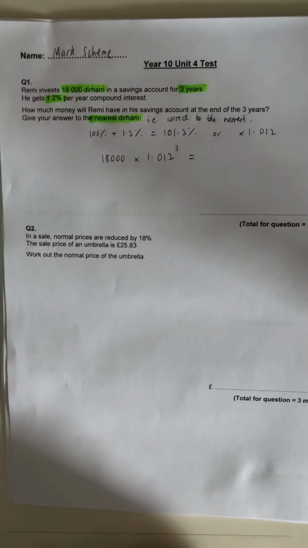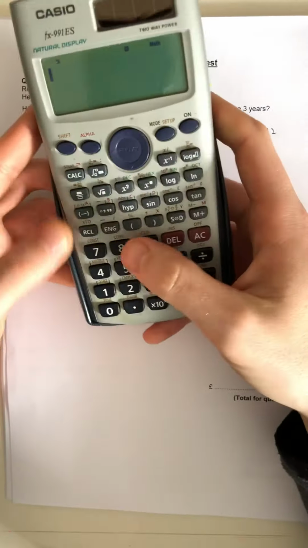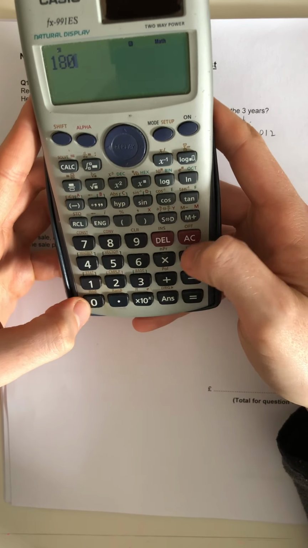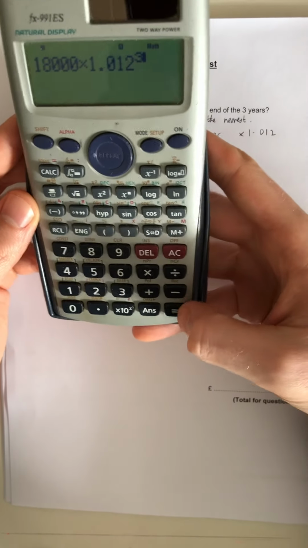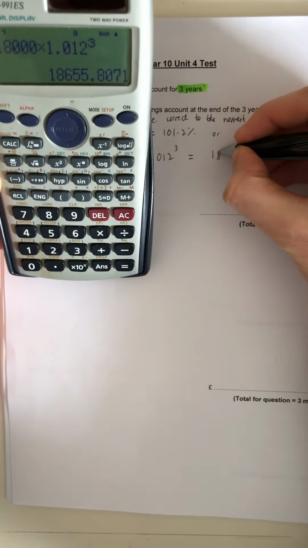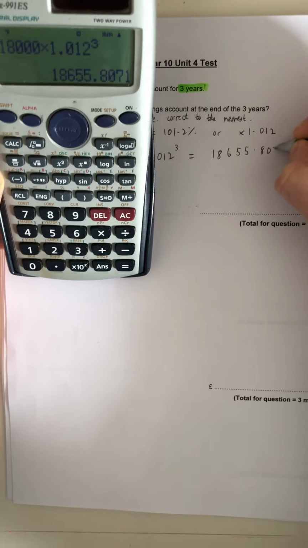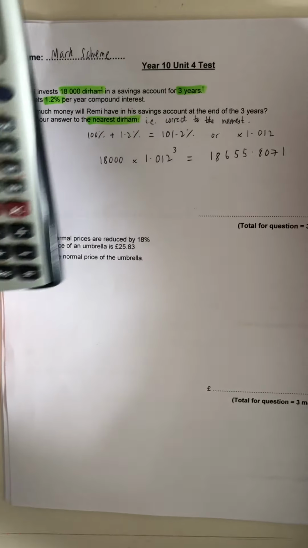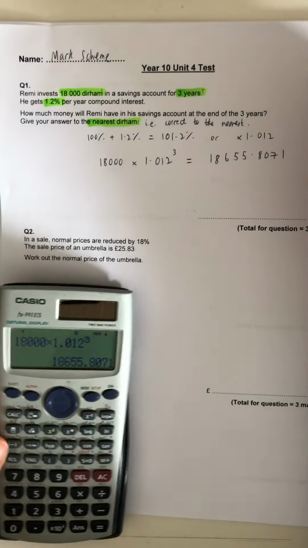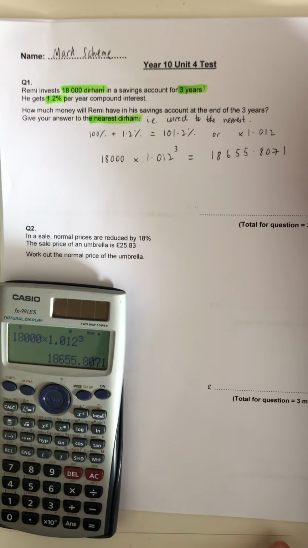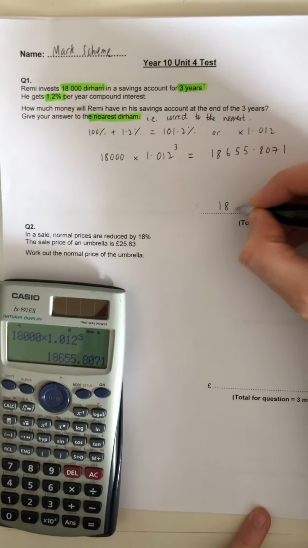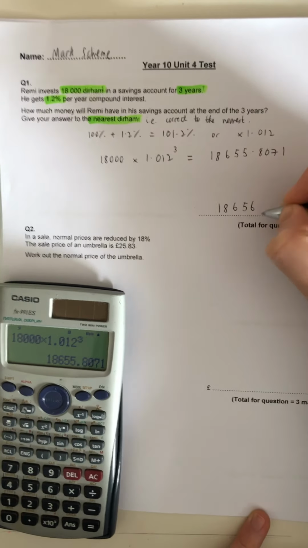I'll type this into my calculator. 18,000 times 1.012 to the power of 3, and that gives me 18,655.8071, and my final answer will be rounding this to the nearest integer, so 18,656.